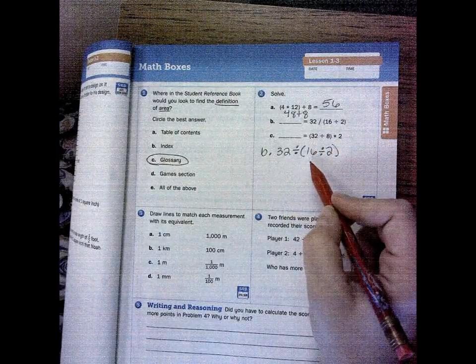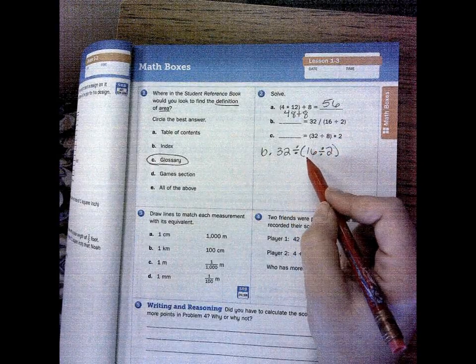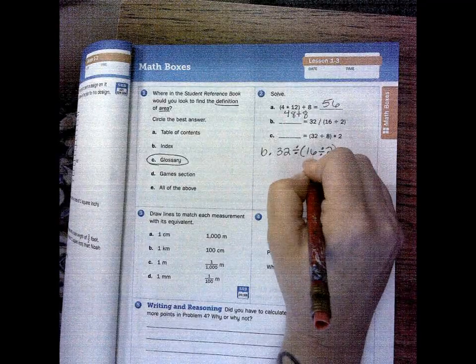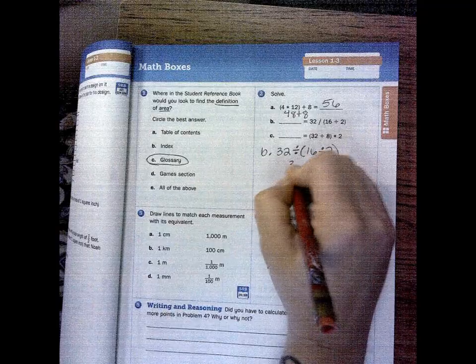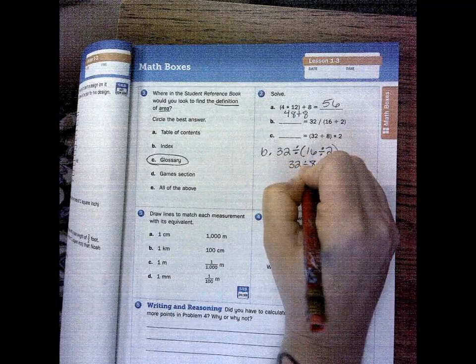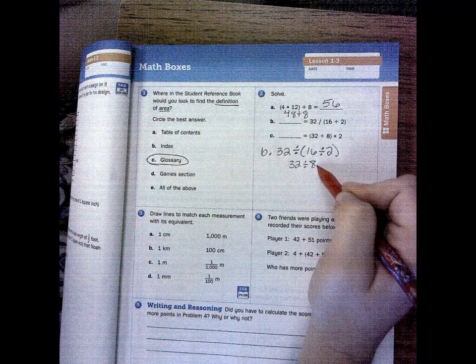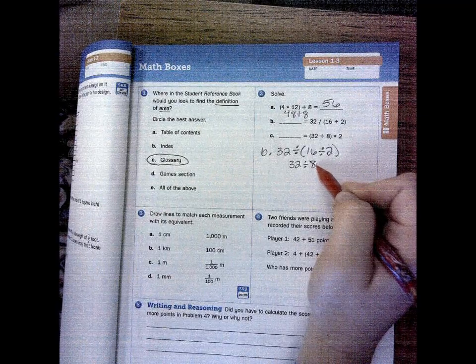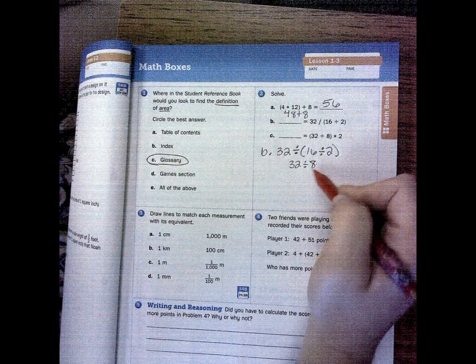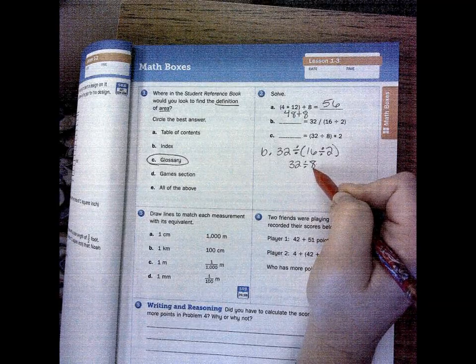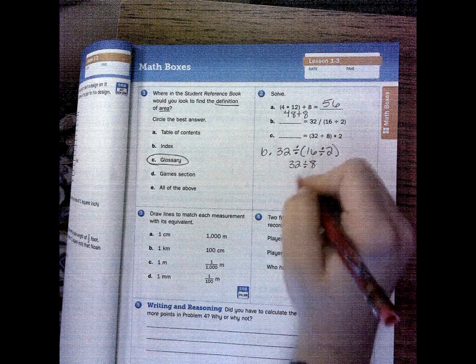So here I'm just going to solve following PEMDAS. I have 16 divided by 2, which is 8. And then I'm going to rewrite 32 divided by 8. I can use my multiplication chart, go to my 8 row until I get to 32, and then determine what 8 times what is 32, and I will get 4.